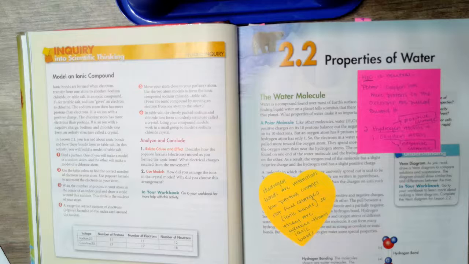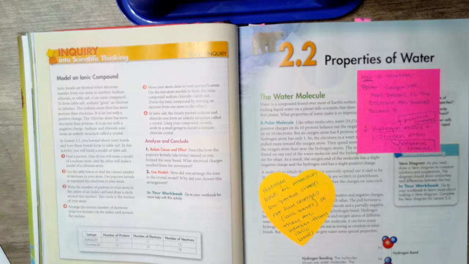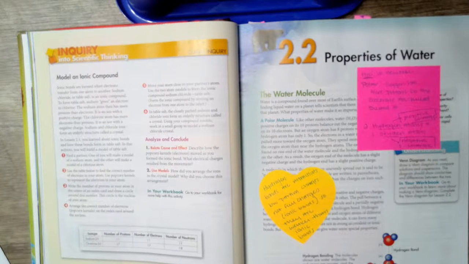And here is section 2. So, section 2 is properties of water. Water molecules are polar. This means that they have an unevenly distributed charge in their molecules.